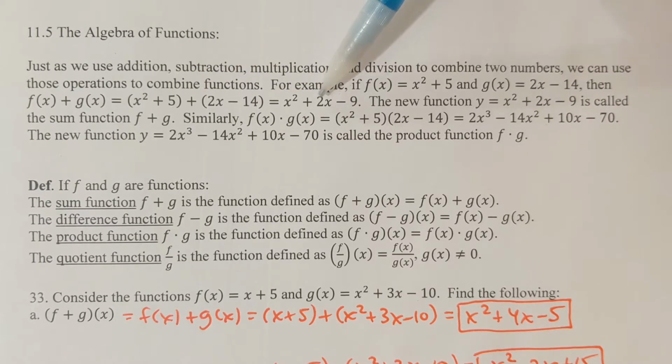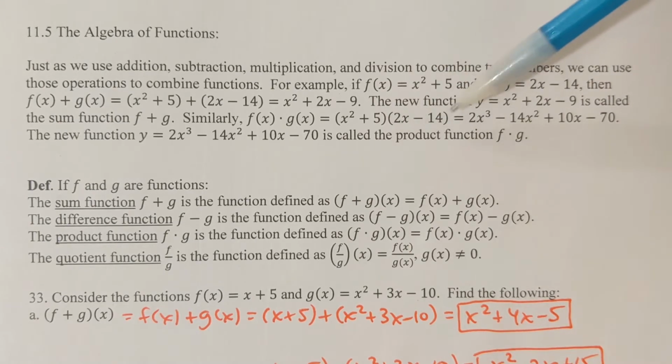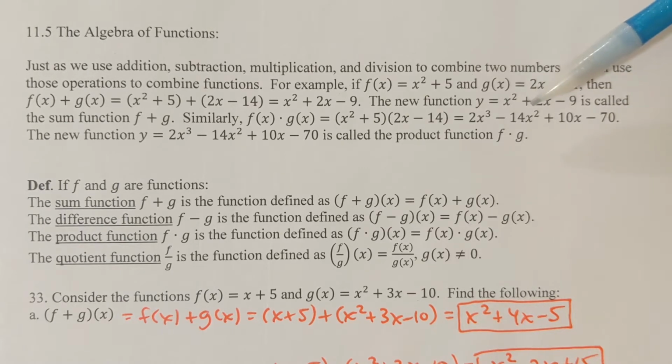Now x squared plus 2x minus 9 would be a brand new function, and we would call this the sum function, f plus g. Similarly, if you were going to multiply f of x and g of x, okay, well we're given formulas here, right? So we just multiply the expressions that were given. You'd have to FOIL this out, and you get 2x cubed minus 14x squared plus 10x minus 70. Okay, now that function would be a brand new function, which we call the product function, f times g.